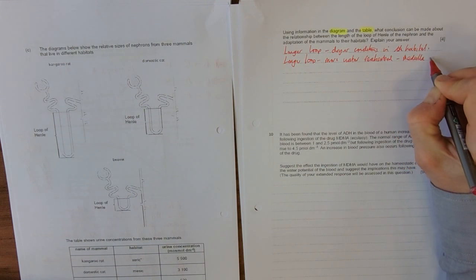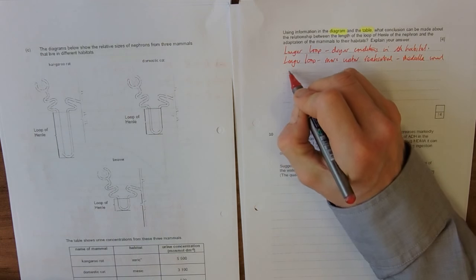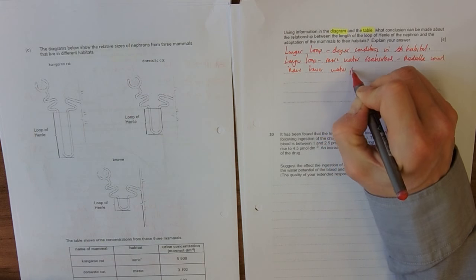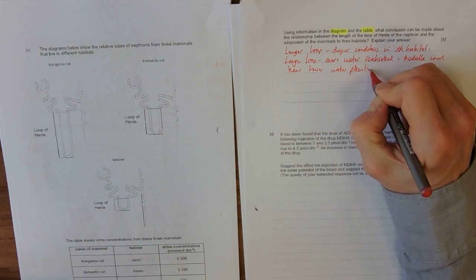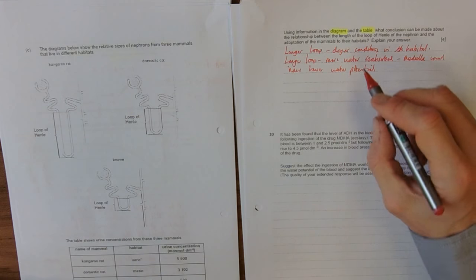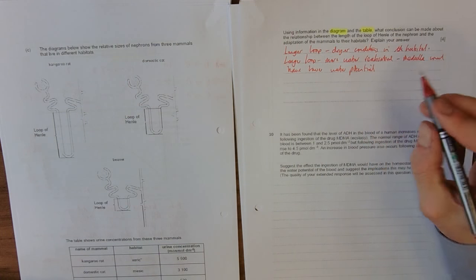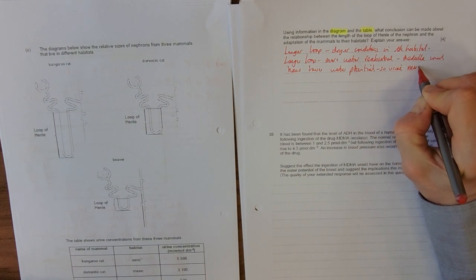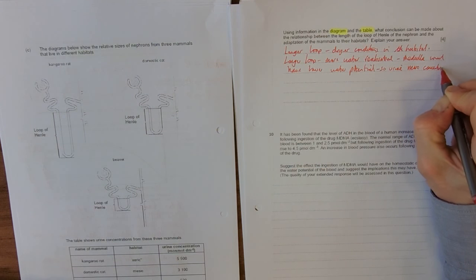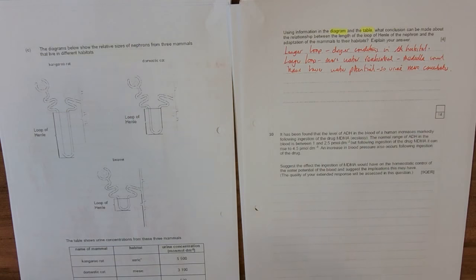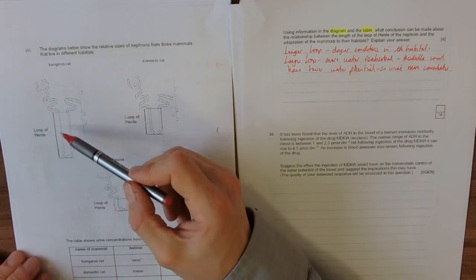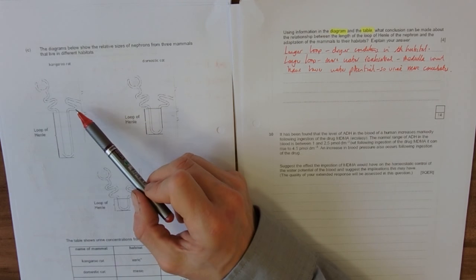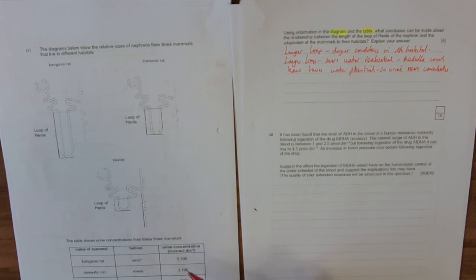The medulla would have lower water potential. Always try and put a bit of biology in. So urine more concentrated. So longer loop means more water is reabsorbed back into the blood, urine is more concentrated.